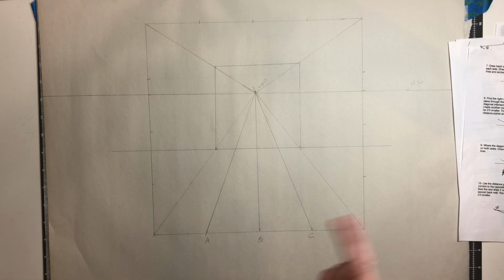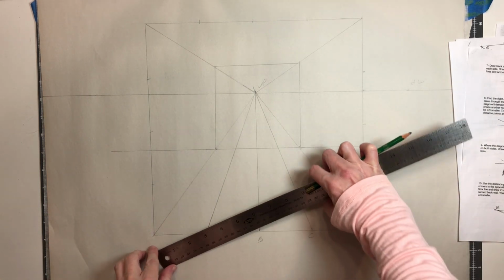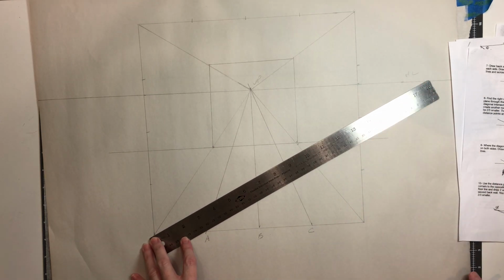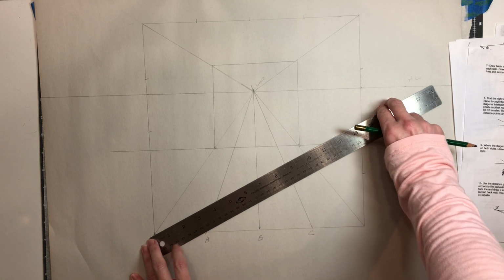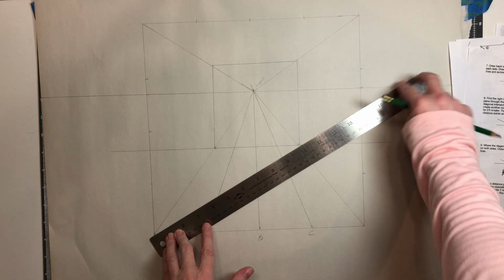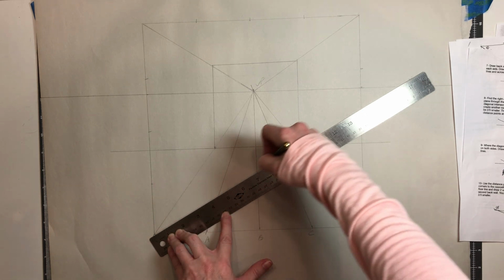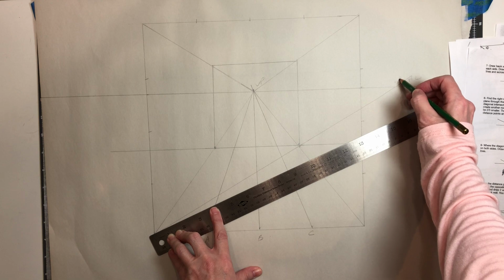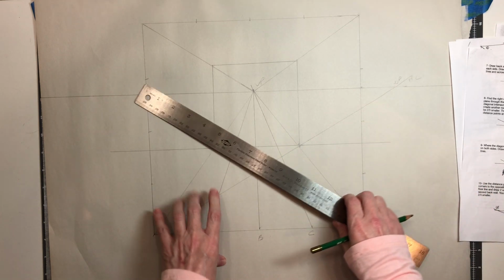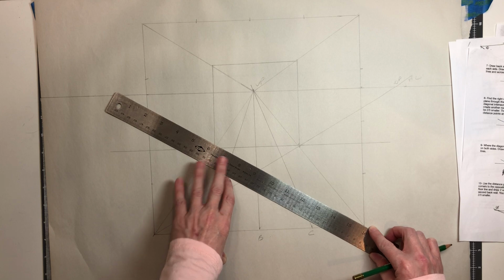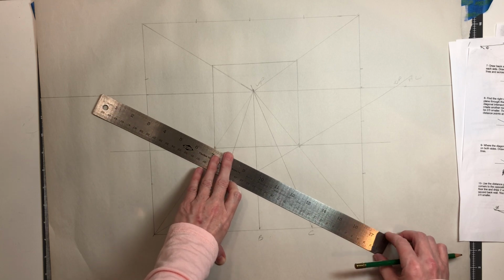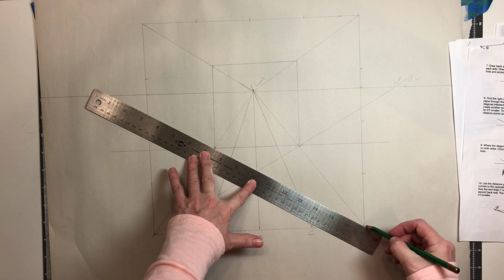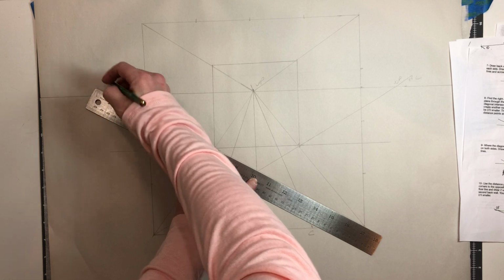Okay, step 8. This is an important step. We're going to find the distance points. To do that, you go from the left-hand corner through the right corner of the back wall, and you just cross your horizon line. That's your right distance point. And you go from the right corner to the left corner of your back wall, cross the horizon line, and that's your left distance point.